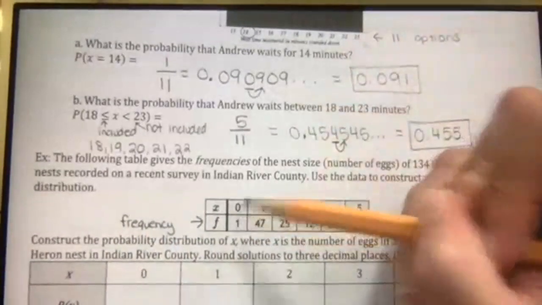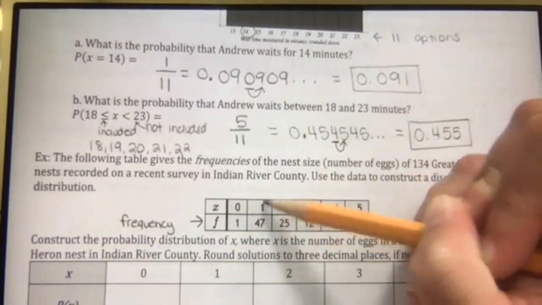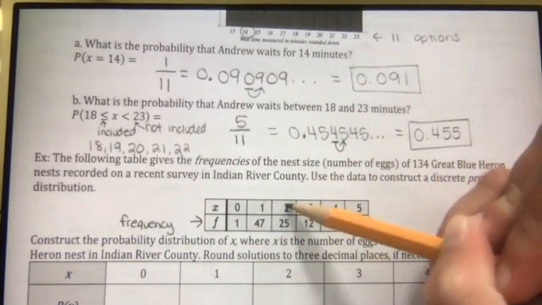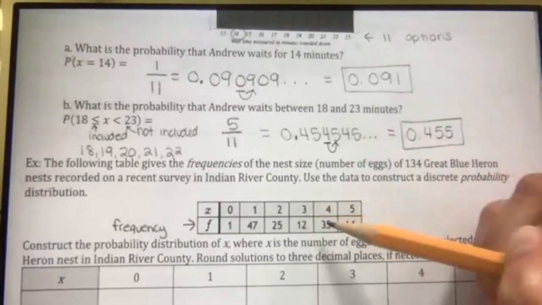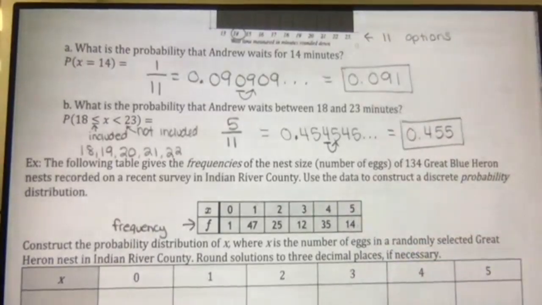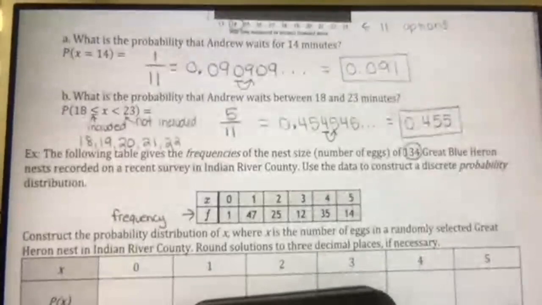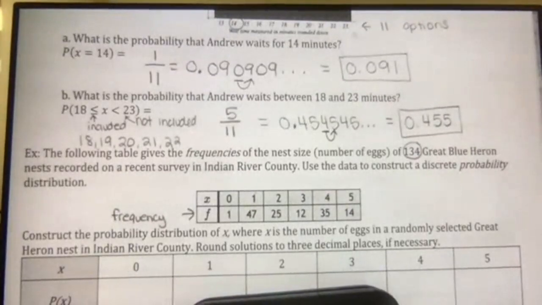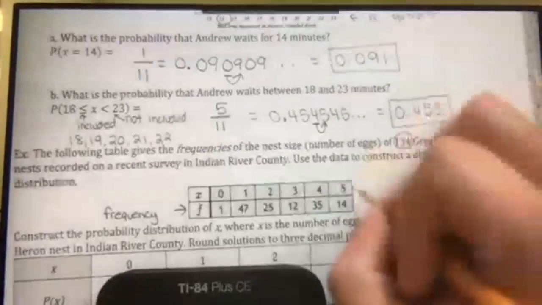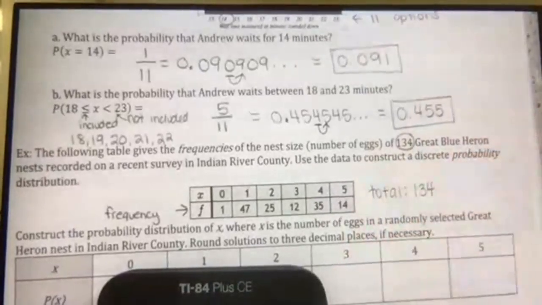So the number of nests with 0 eggs, there's 1 of them. There's 47 nests with 1 egg. There's 25 nests with 2 eggs. There's 12 nests with 3 eggs. There's 35 nests with 4 eggs. And there's 14 nests with 5 eggs. So that's how we would read that. We know the total too, there's 134. If you add it up, 1 plus 47 plus 25 plus 12 plus 35 plus 14, that will give you 134. So in total, we have 134 nests.